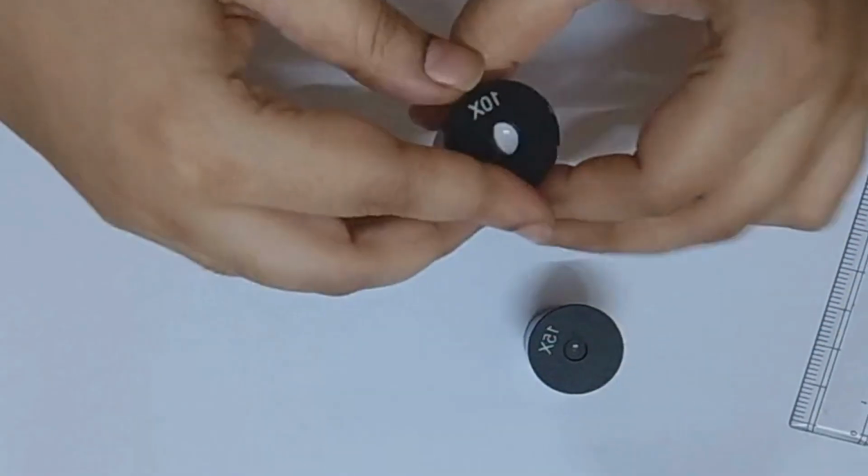Commercial eyepiece graticules are available widely, but they are often costly. Instead of buying those, we'll make our own. It's budget-friendly and surprisingly fun.